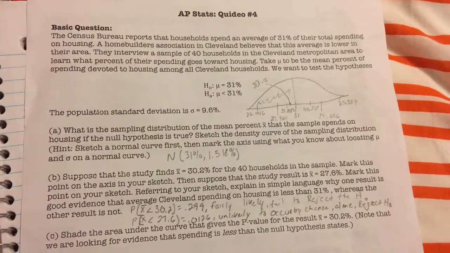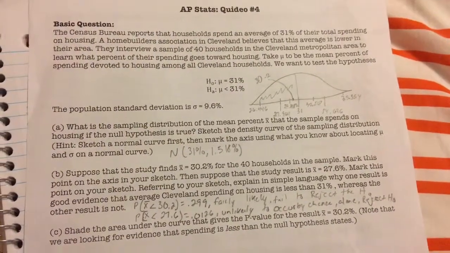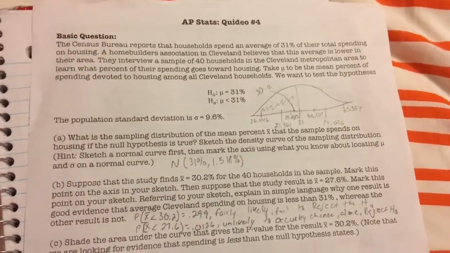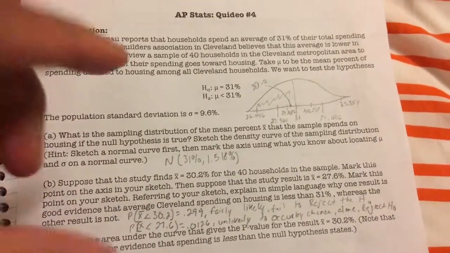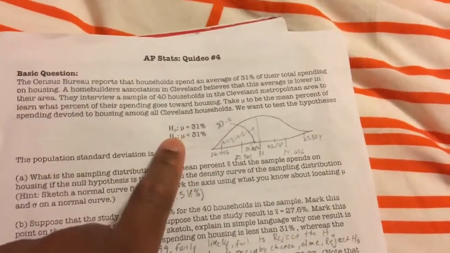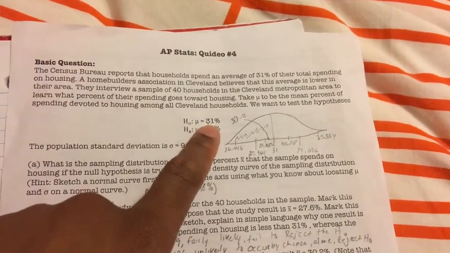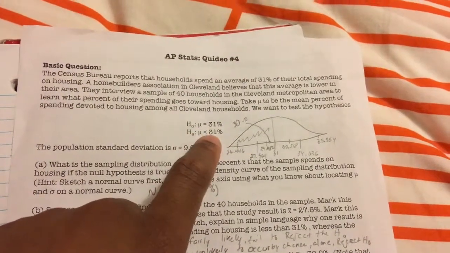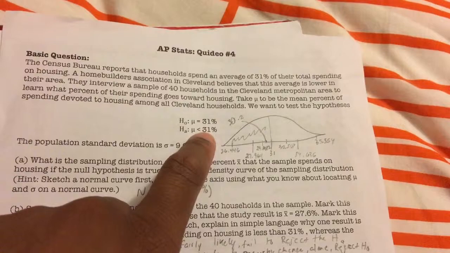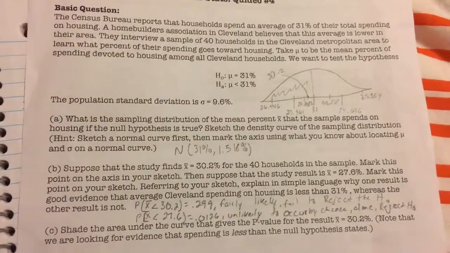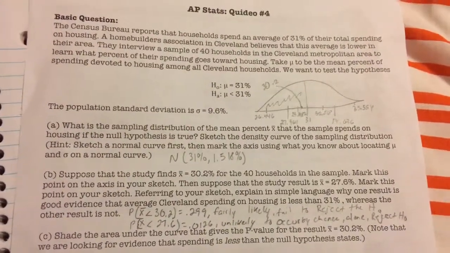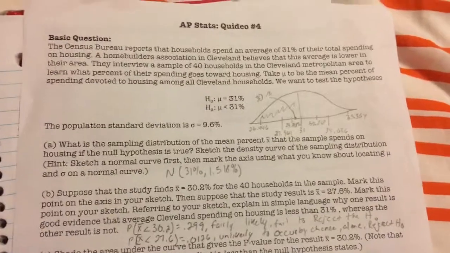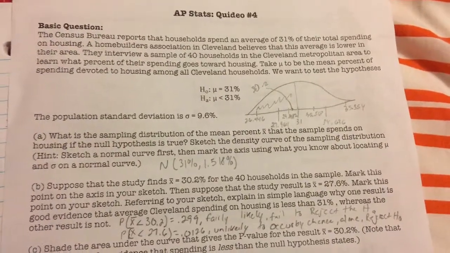AP Stats Quideo 4. To save a little bit of time, I will not read the questions since we all have the same questions. But they give you the null and the alternative hypothesis as well, and they both are 31%, and they're saying that the mean is smaller than the 31% given. And they give you the population standard deviation of 9.6.